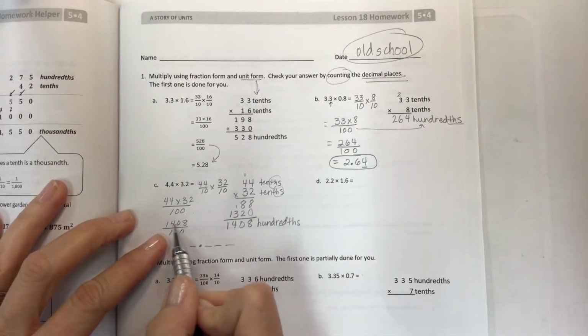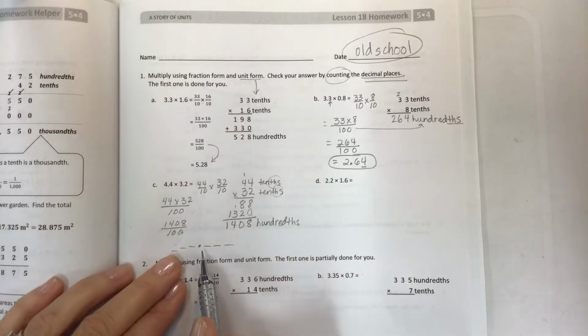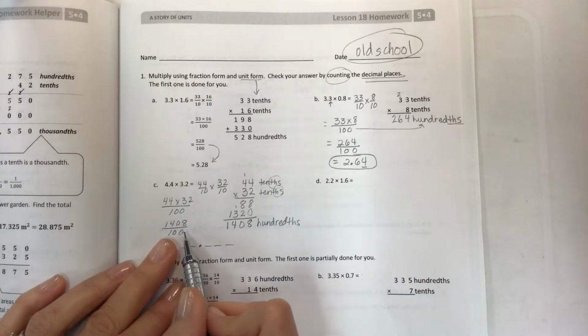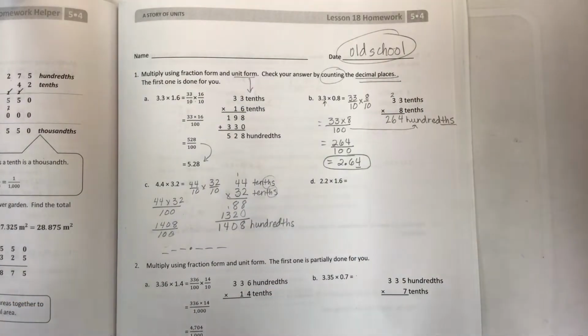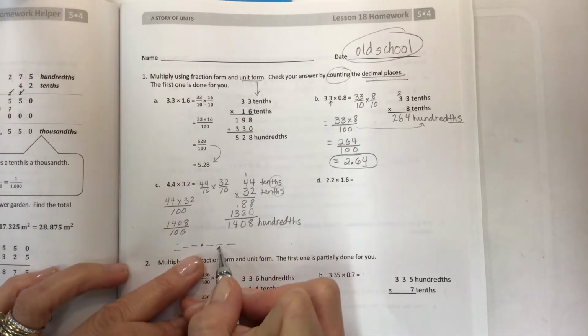So if I have 1,408 hundredths, why did I put so many lines? Because I want you to see that you can have a strategy. It has to end in the hundredths place. Where is the hundredths place? Identify it. This is tenths, this is hundredths.